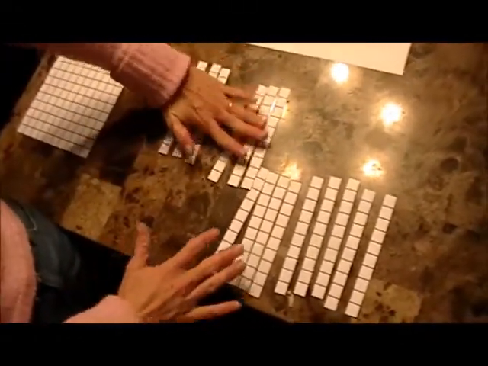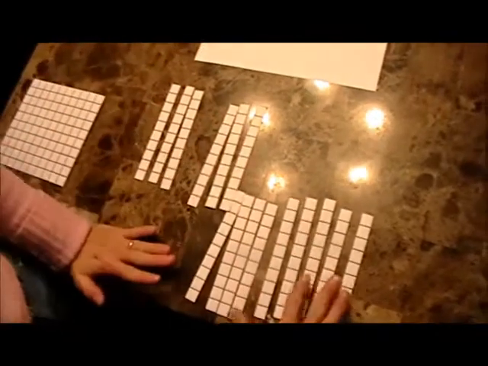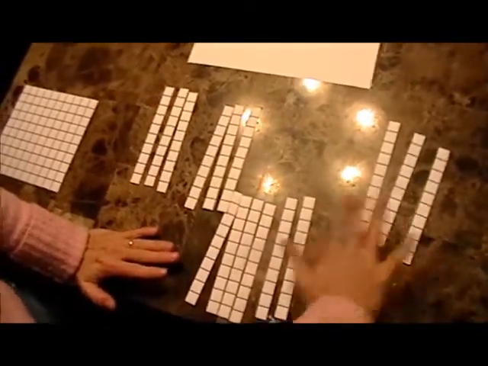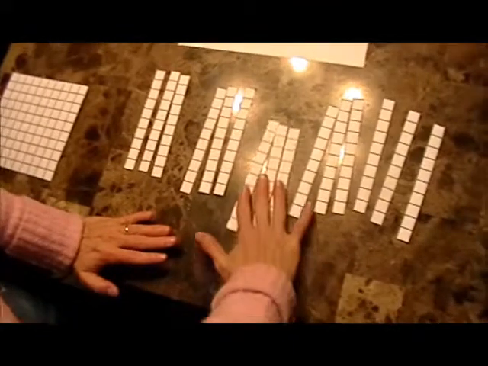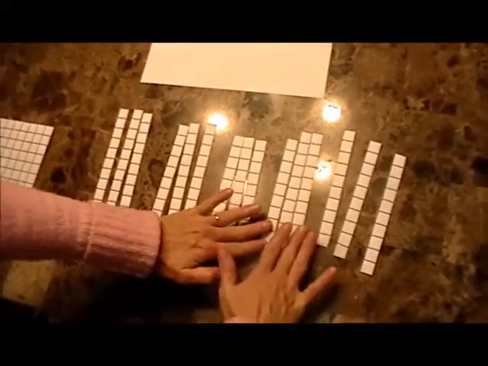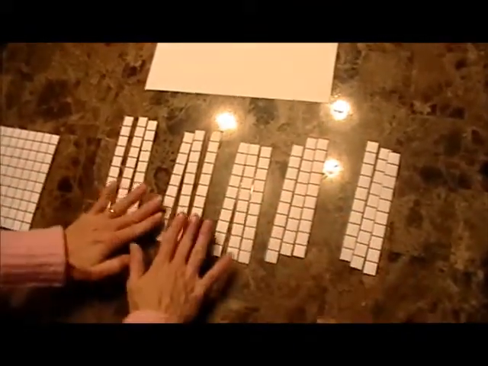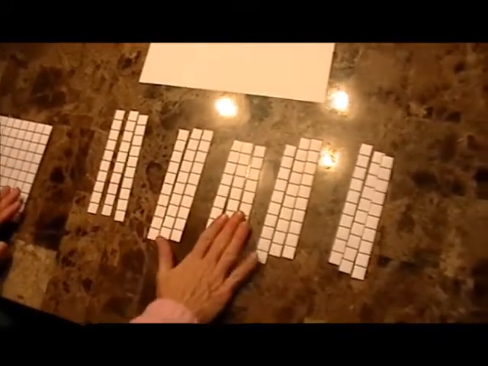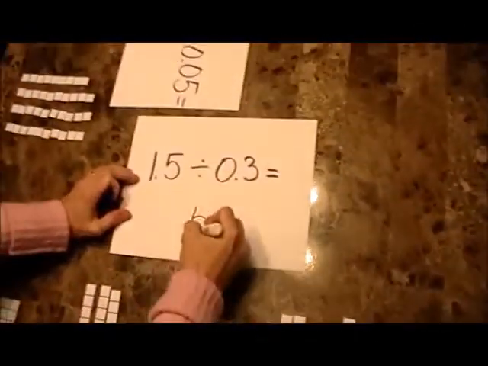There's one group of 3, 2 groups of 3s. Okay, so there's my groups of 3. How many groups of 3 do I have? That'll be my answer. 1, 2, 3, 4, 5. So 1 5/10 divided by 3/10 is 5.